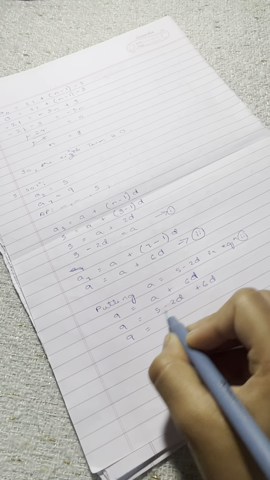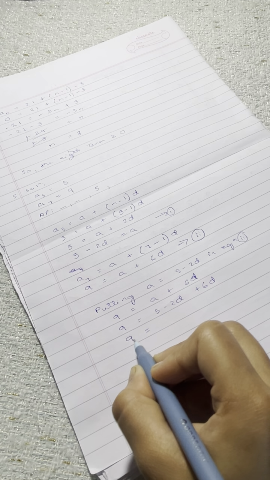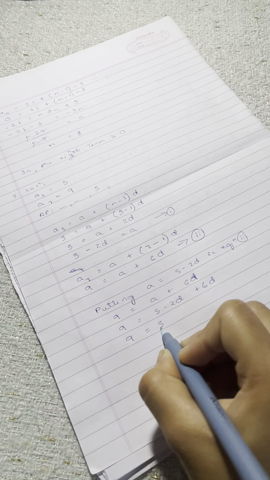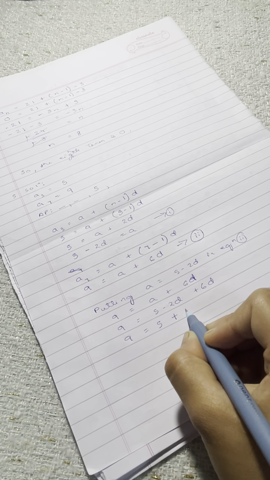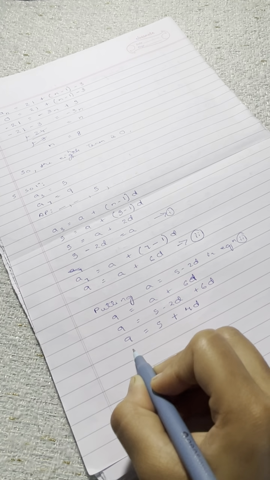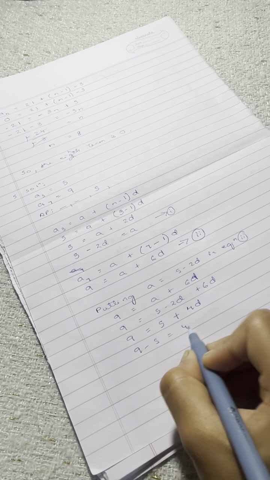Then 9 equals to 5 plus 4D, so 9 minus 5 equals to 4D.